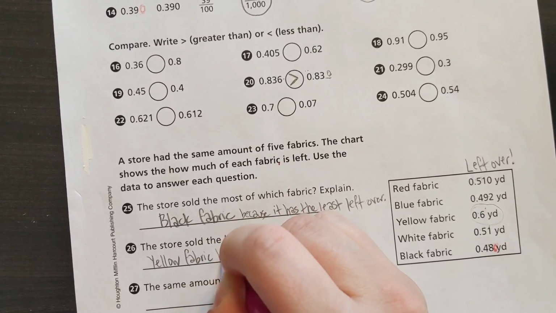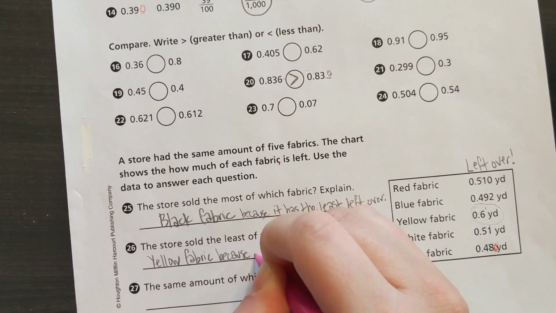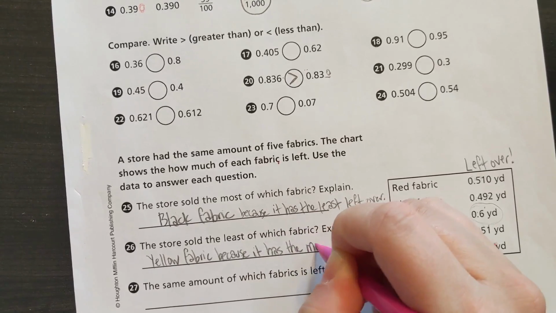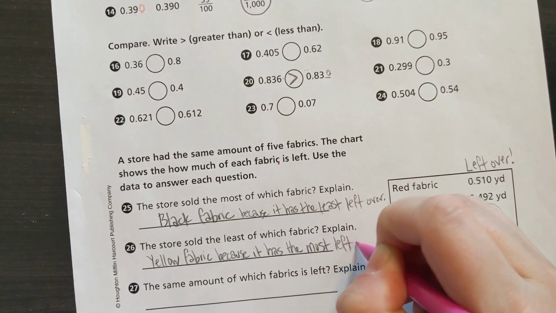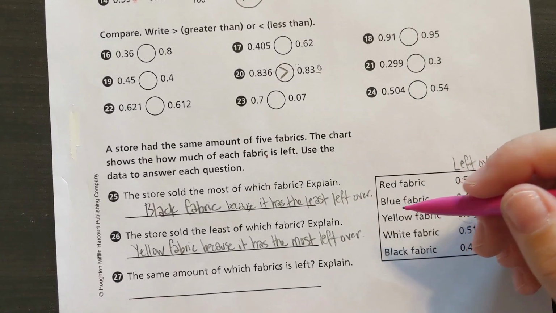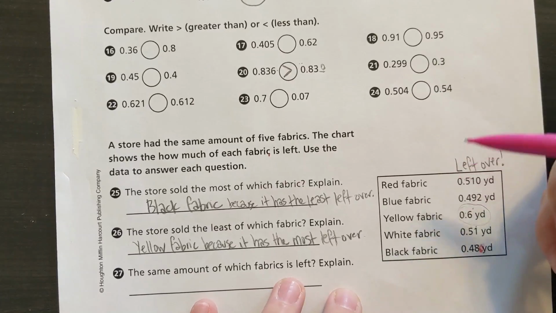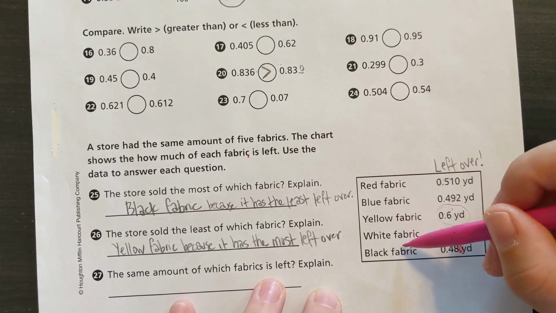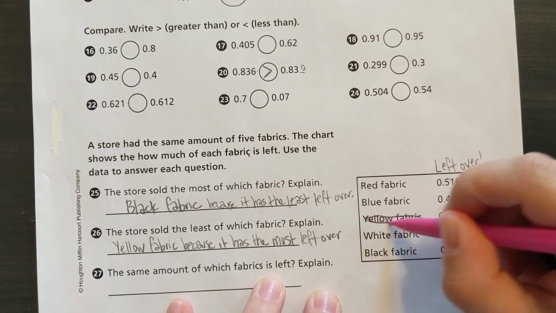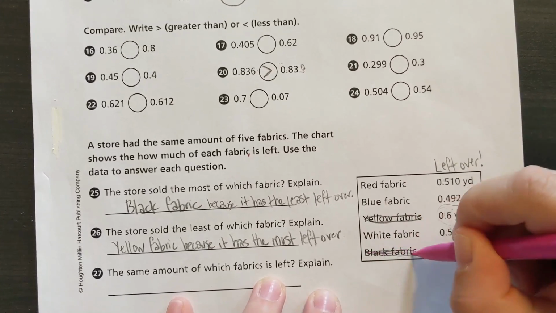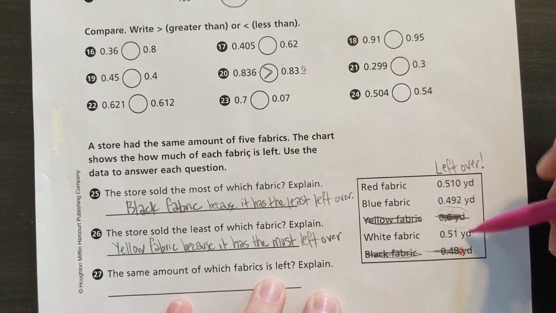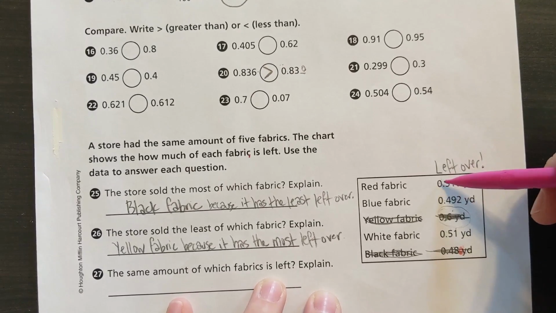And explain. Because it has the most left over. And then number 27, the same amount of which fabrics is left. So it means two of these are actually the same amount and you have to find them. We know it's not yellow. We know it's not black. So now you have to look at these and decide which of these two are the same amount.